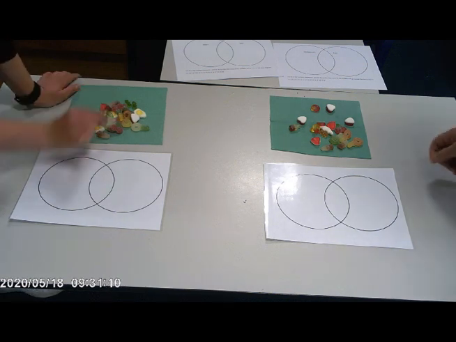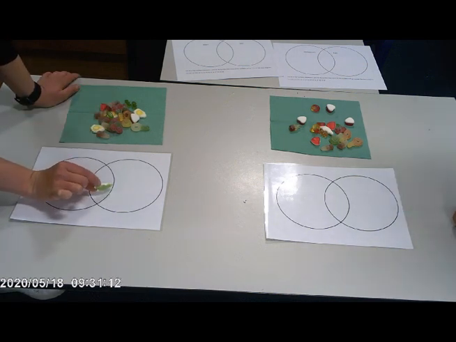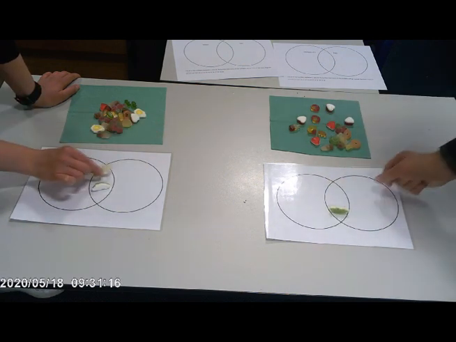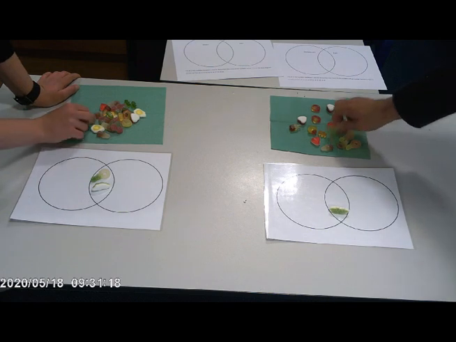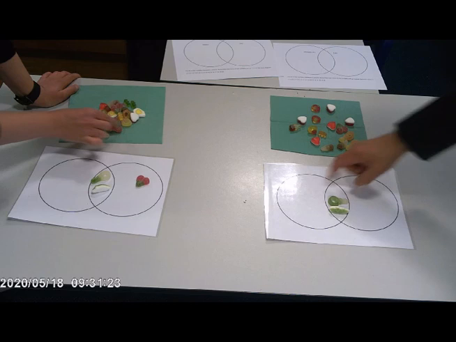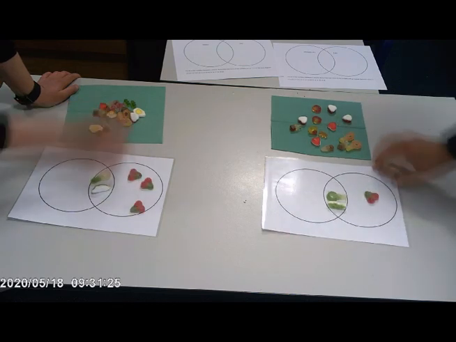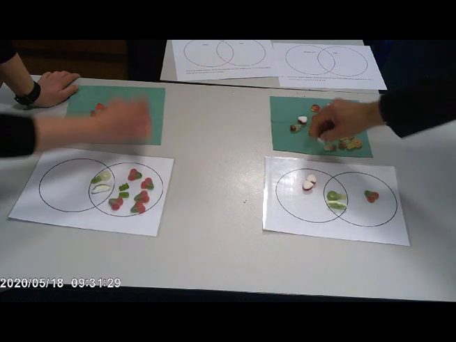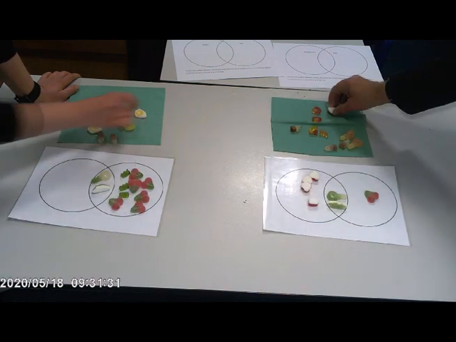Oh look, I have a white and green crocodile. So he's going in the middle. I would say he's white and green. I'm agreeing with you. I've got one of those. That's good. So it's white, green. That's got white, a bit green on. White. Green, green. All got white bottoms.